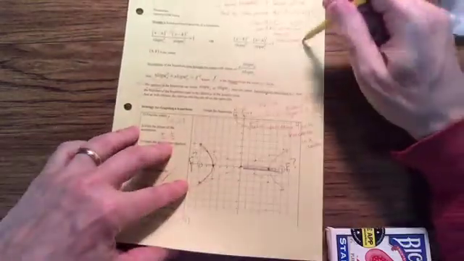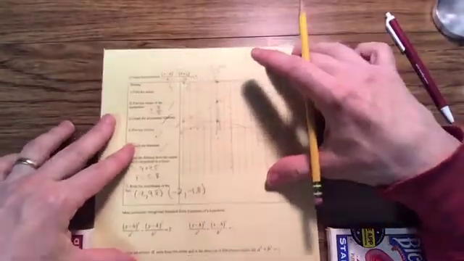I got to remember to talk about this before I finish this lesson too. I'm just making myself a mental note there.